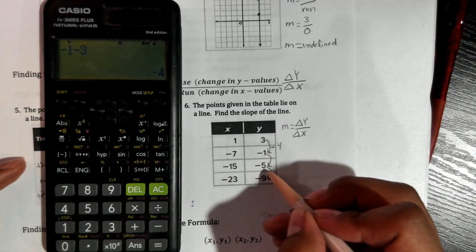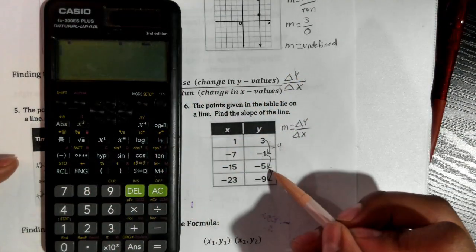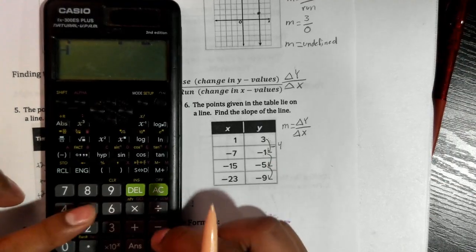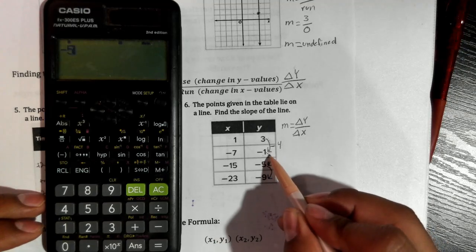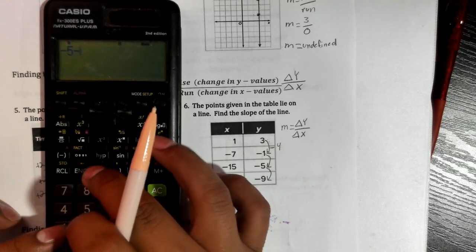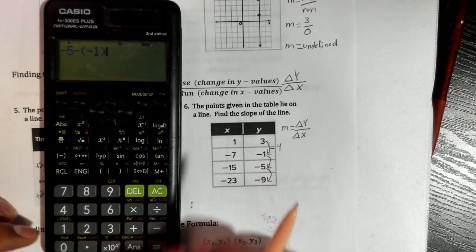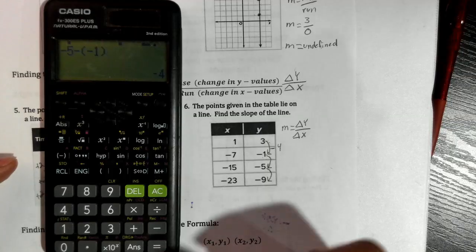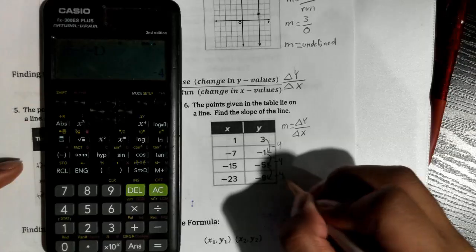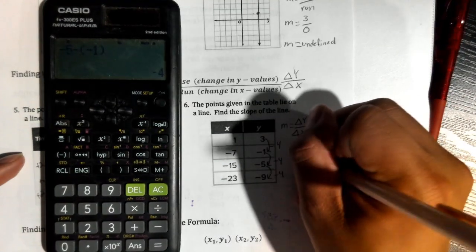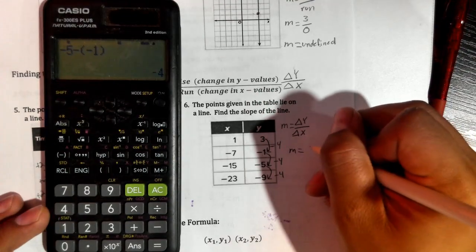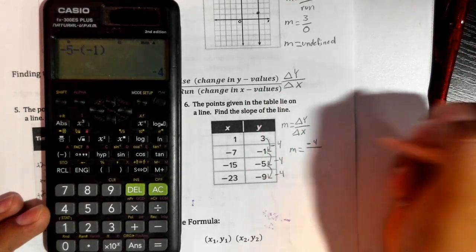I'll do the same thing and work backwards in a sense. I want to know what the change is between negative 5 to negative 1. So I can put negative 5 first, and it's always with the number that's on top. So minus negative 1. And since it's a negative 1, I'm going to put that in parentheses. So that way the calculator does exactly what I want it to. And see how we get negative 4. And the next one would be the same thing, negative 4. So now I know that my change here for the y is a negative 4.